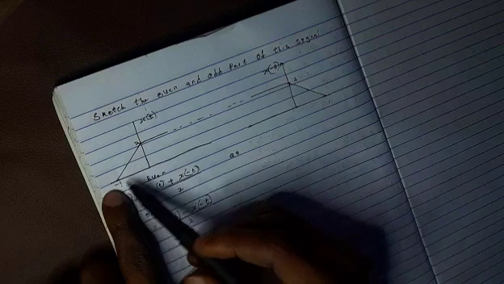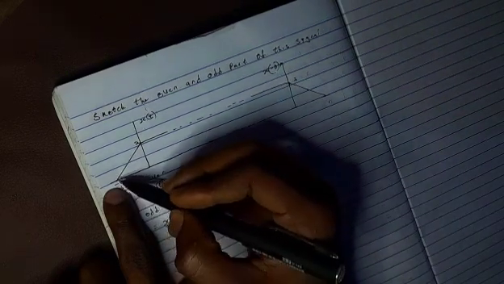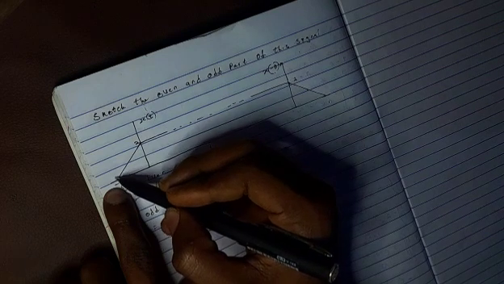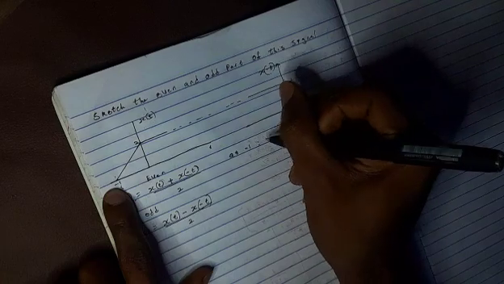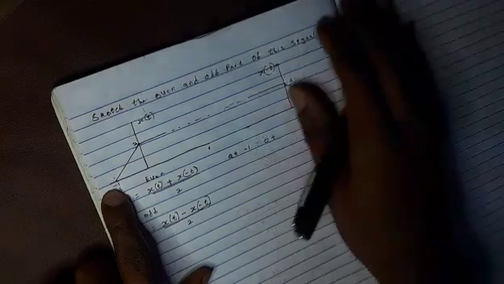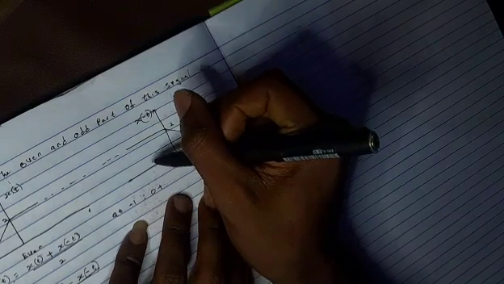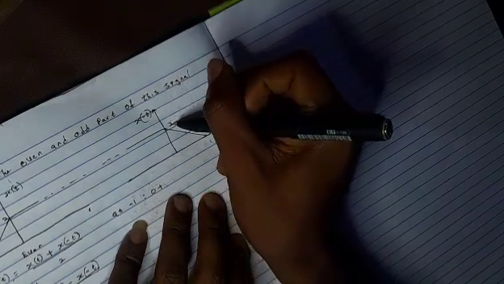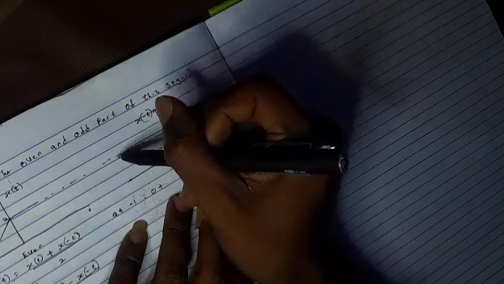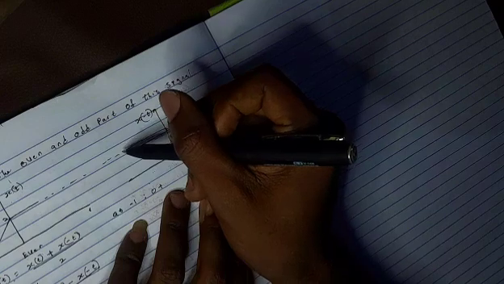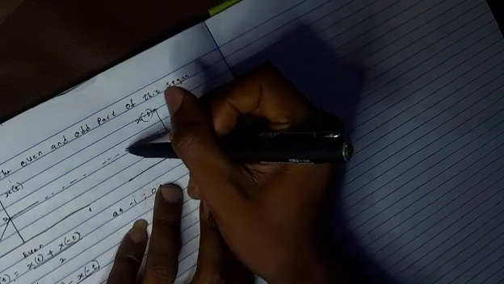At t equals minus 1, the amplitude here is 0, plus at minus 1 here, the amplitude is 2. You know why? Because this part of the signal is a unit step signal, so it is 2 at any point.